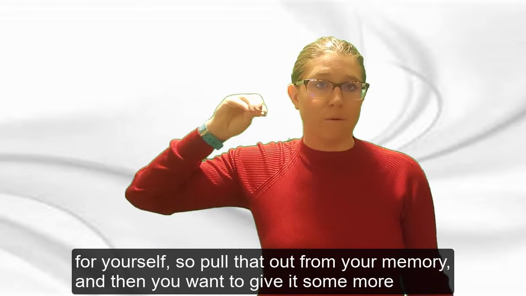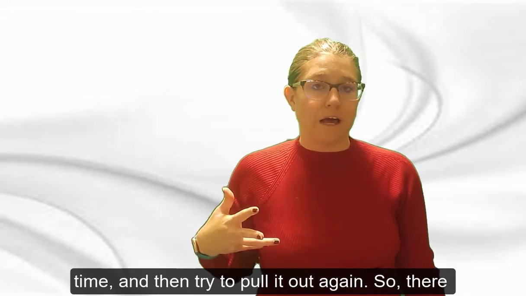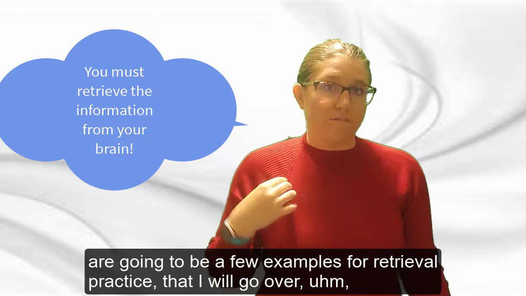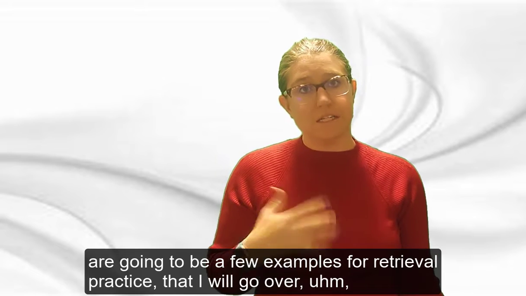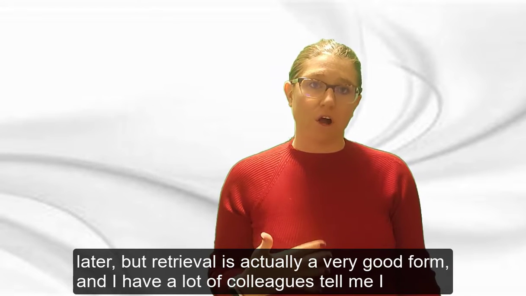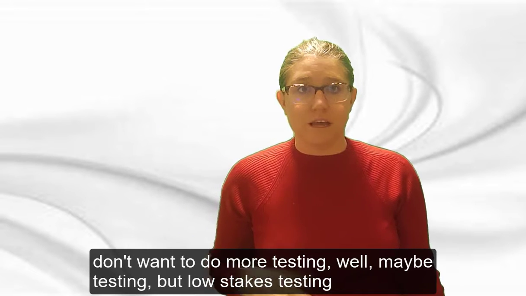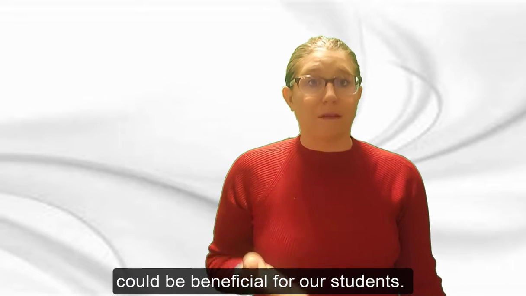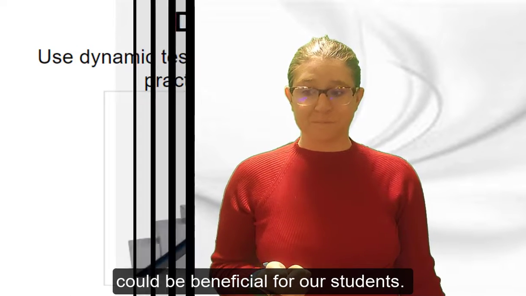So pull it out from your memory, and then give it some more time and try to pull it out again. There are going to be a few examples of retrieval practice that I will go over later, but retrieval is actually a very good form. I have a lot of colleagues tell me, I don't want to do more testing. Well, maybe testing, but low-stakes testing could be beneficial for our students.